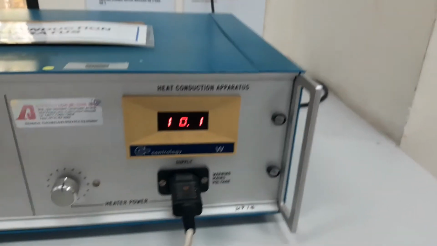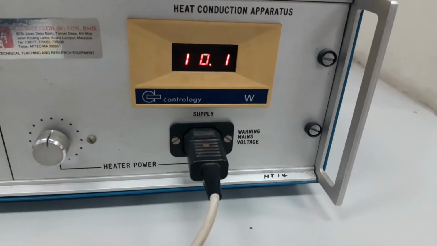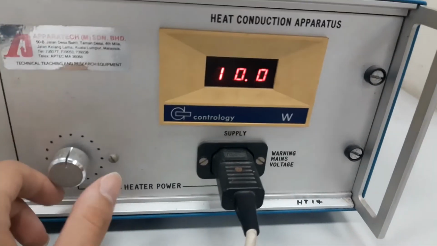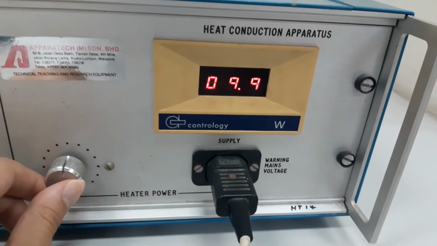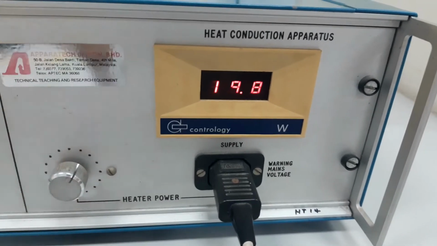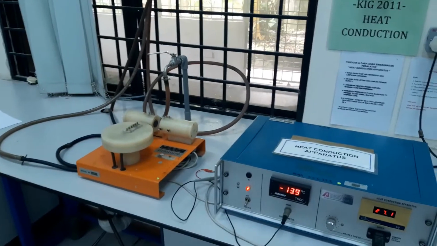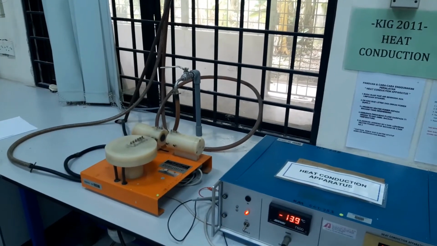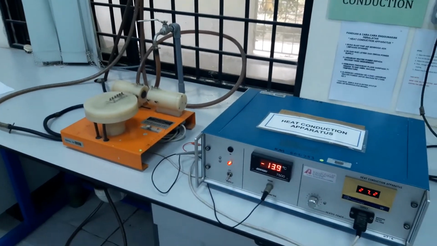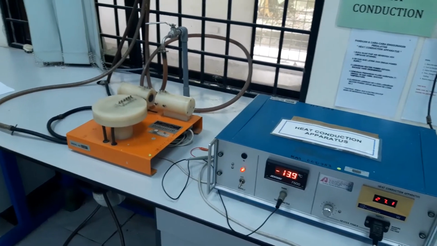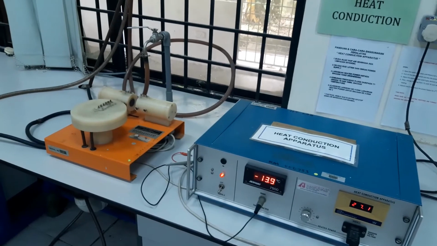After taking the 6 measurements for this power input, we go ahead and adjust it to the next power input given in our lab sheet. After taking the measurements at the 6 points for each power supply given in our lab sheet, we go ahead and finish the experiment.